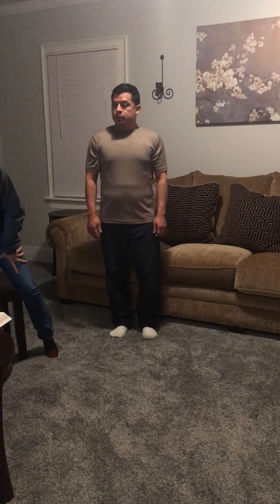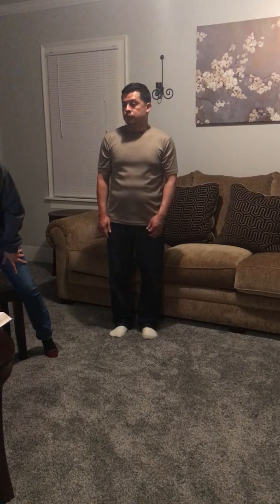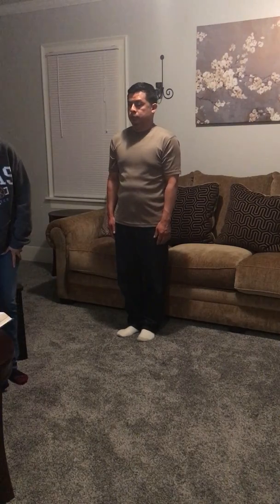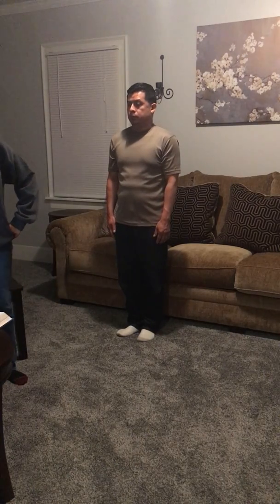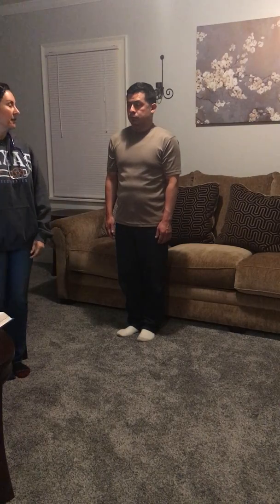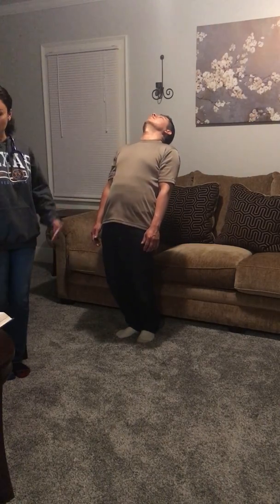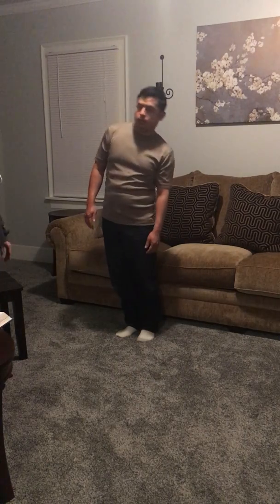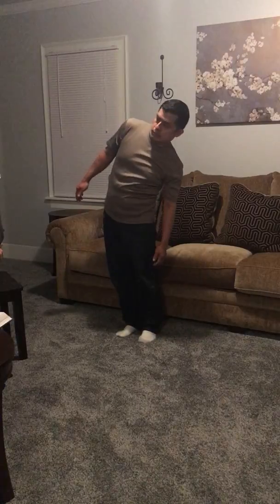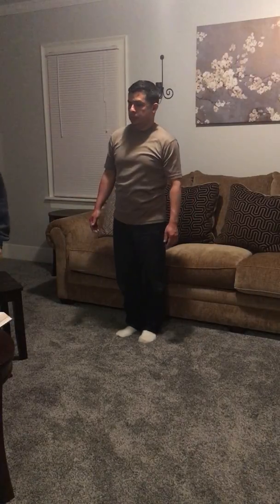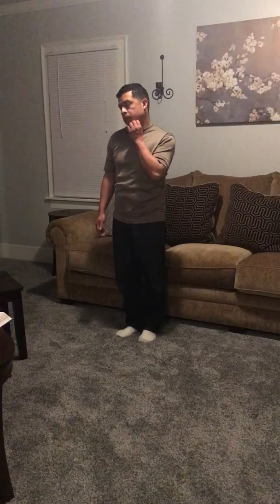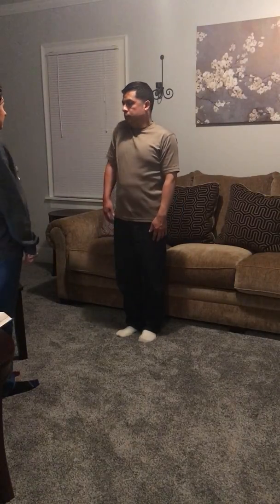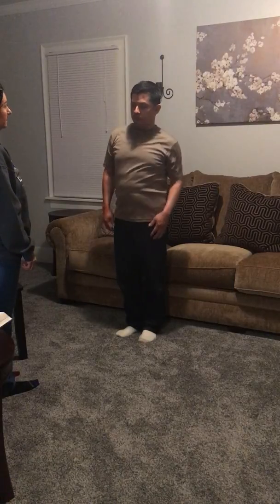Now he's going to stand straight like this, and we're going to test his range of motion of his hips. Sir, I'm going to ask you to bend backwards. Okay, now you can stand up straight. And you're going to bend side to side. Okay, stop. Now rotate your shoulder. We'll start with your right shoulder. Rotate your shoulder. Okay, now the other one. Good.